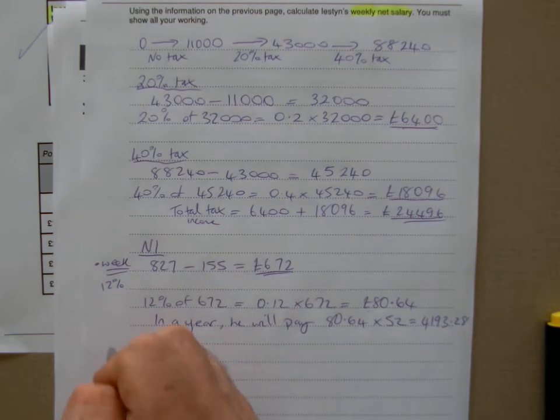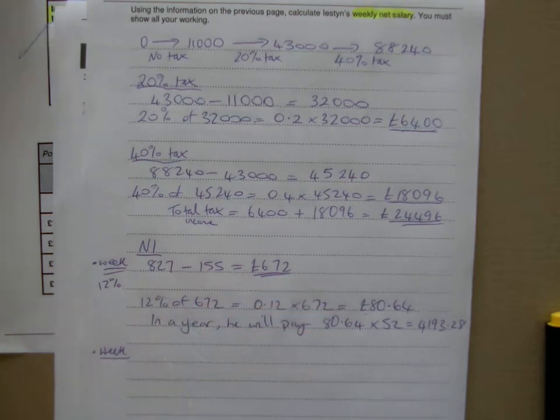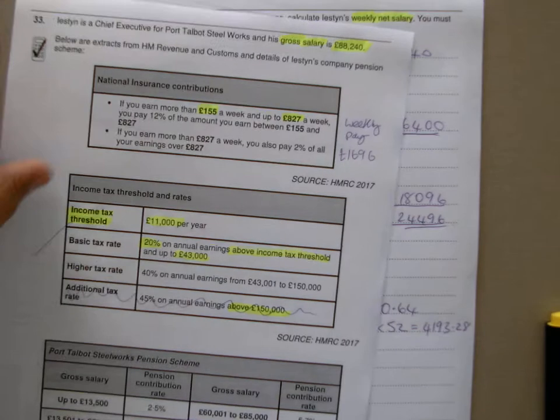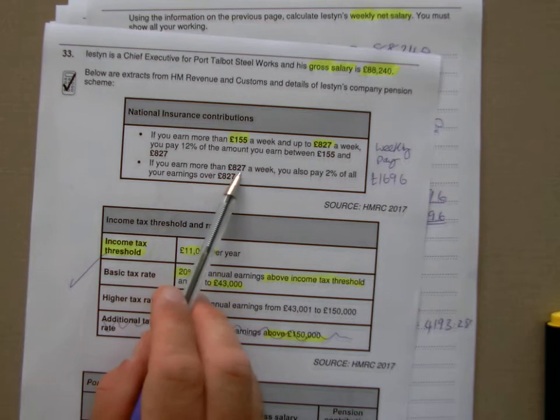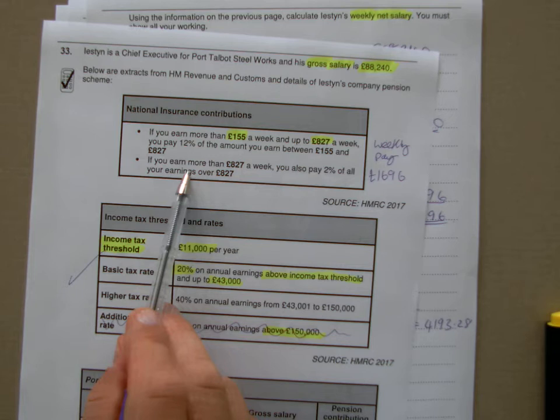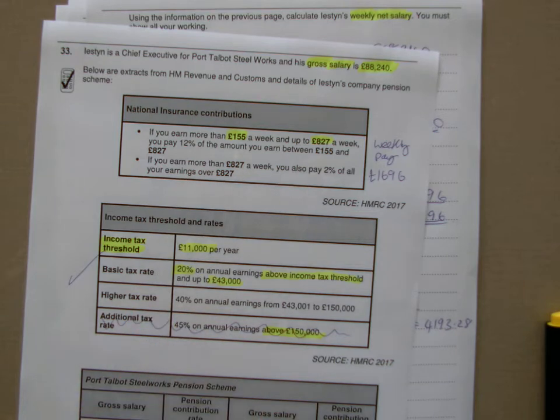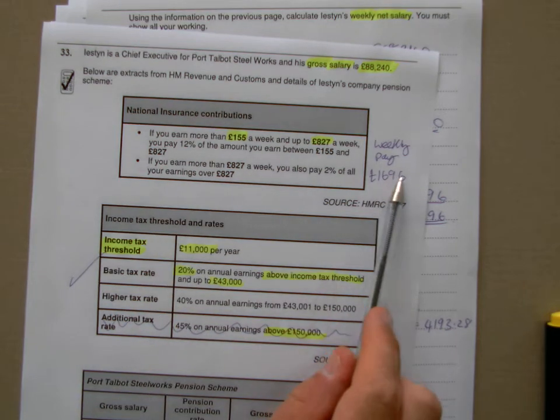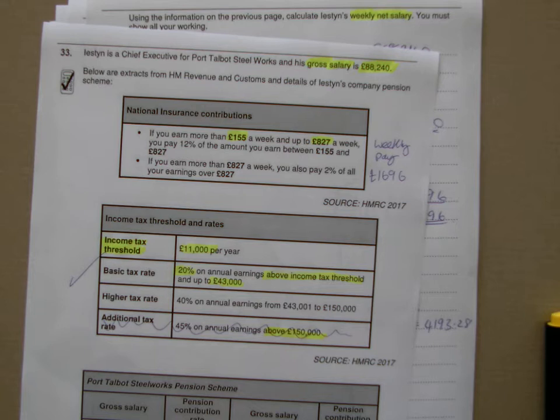Let's focus then on the second bullet point. Again, I think it's based on a week. Just read that. It says, if you earn more than £827 a week, you also pay 2% of all your earnings over 827. Well, we know he earns that, don't we? We know that he earns 1,696.